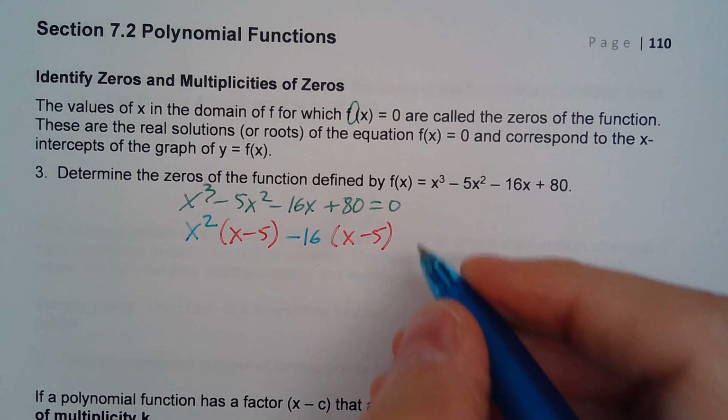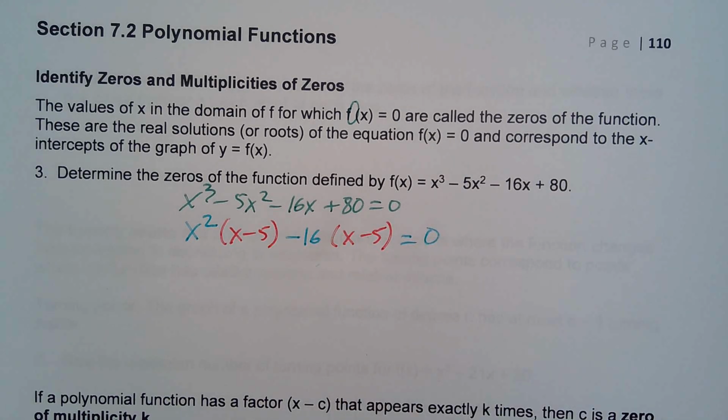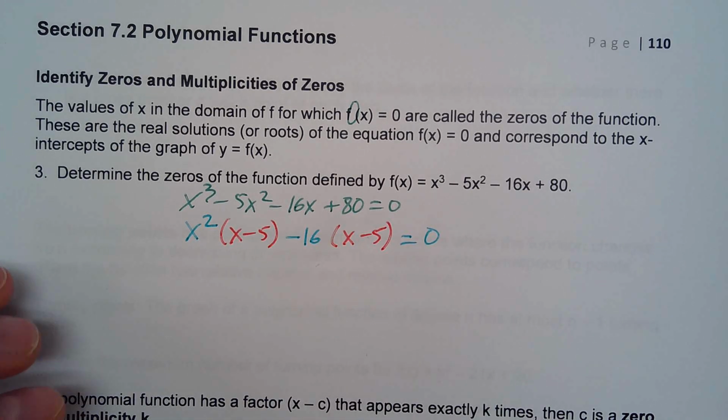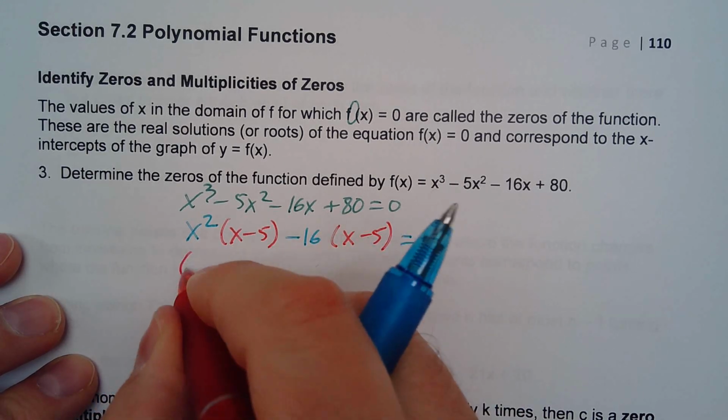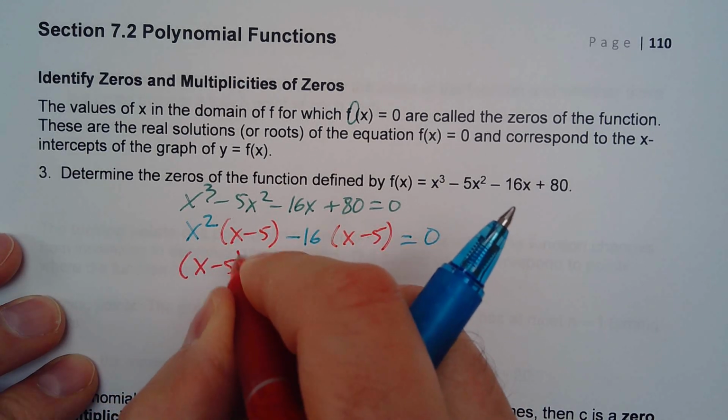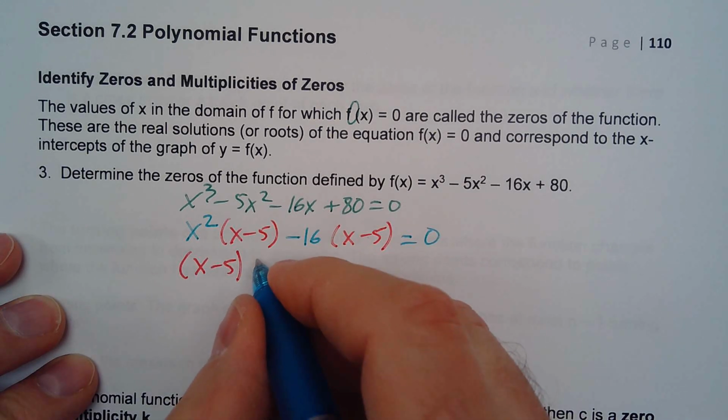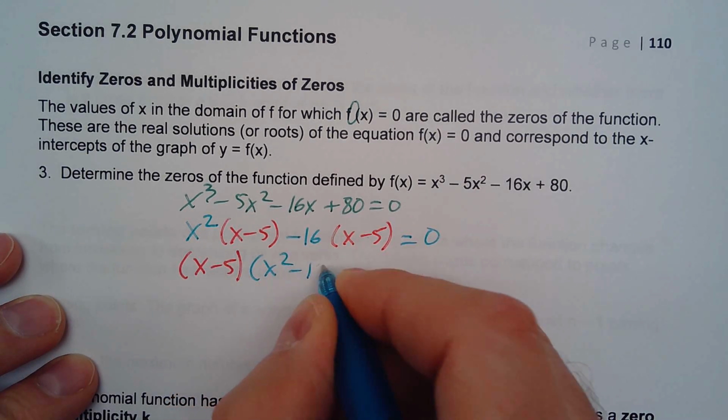That gives us x minus 5. And now looking at our 2 pieces, they have a common factor of x minus 5. So I'm going to bring that out in front. My leftovers are x squared minus 16.